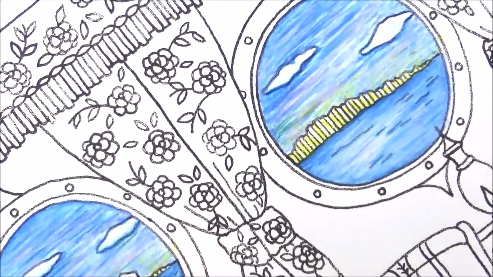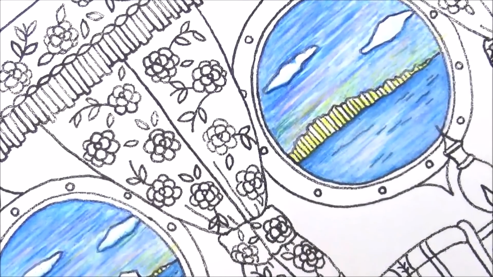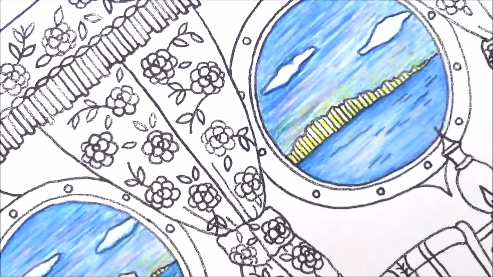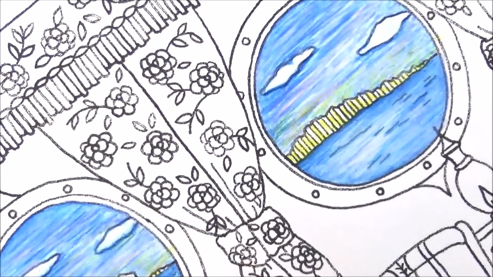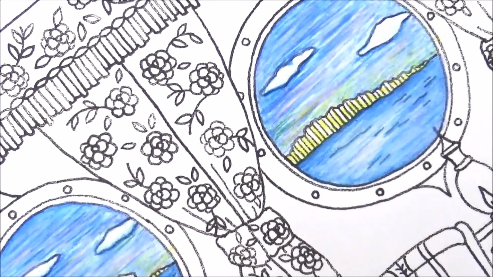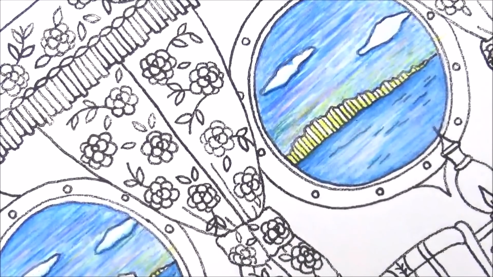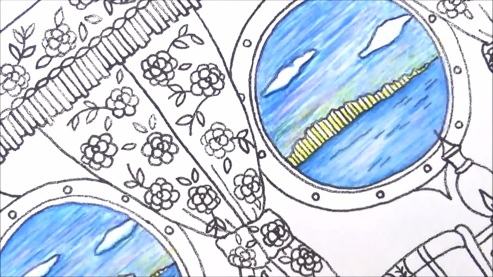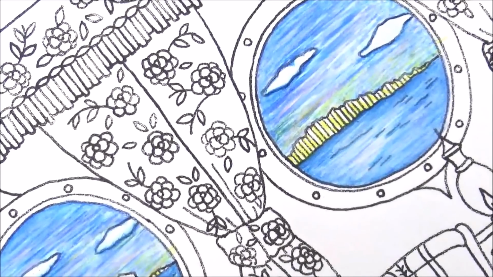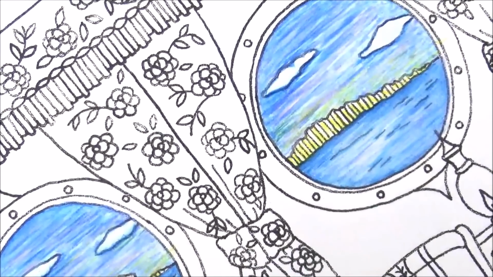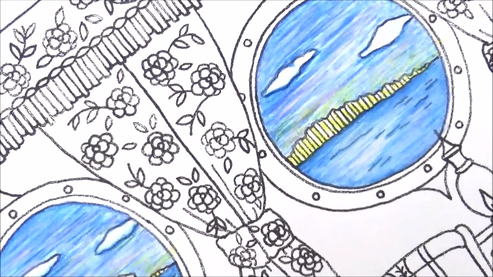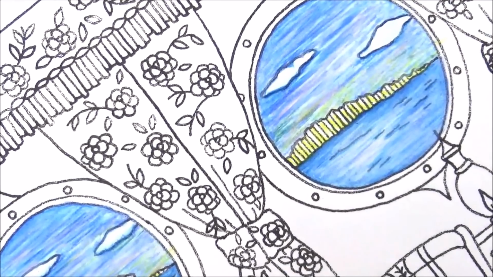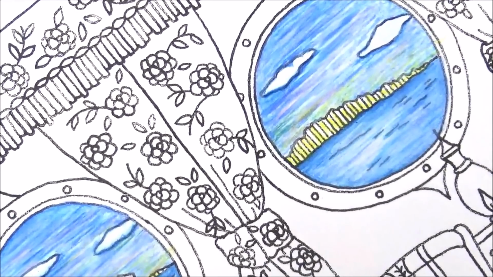And really give it a nice finishing touch here with your indigo.